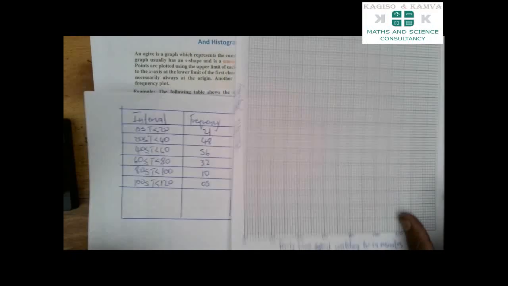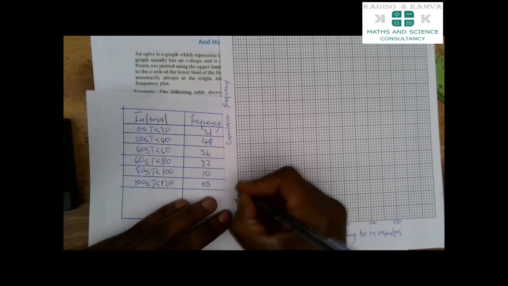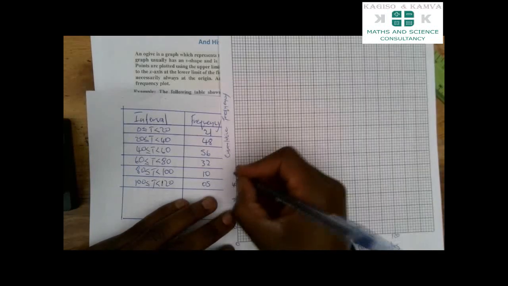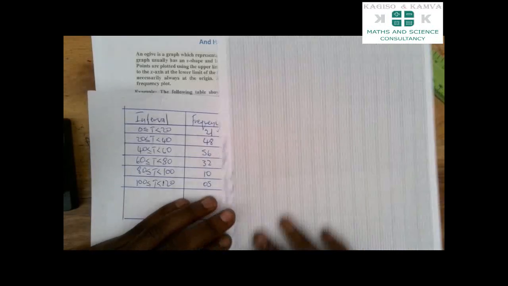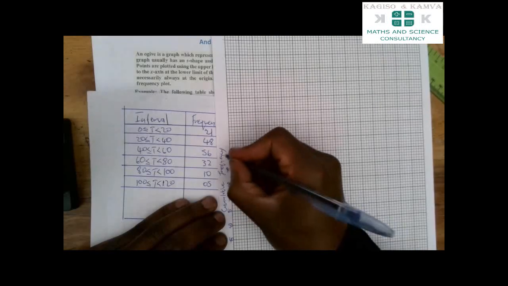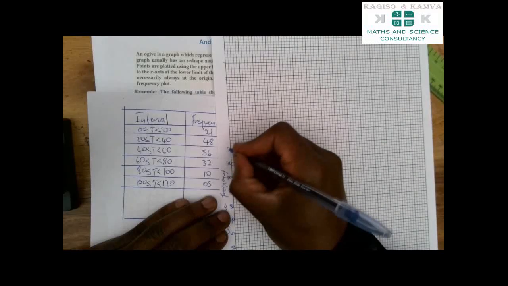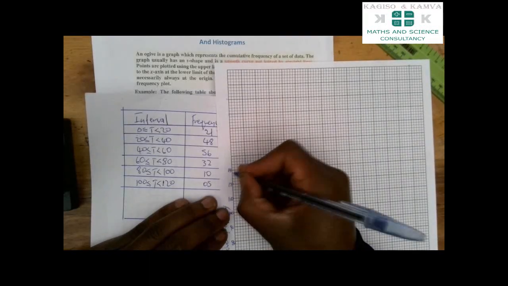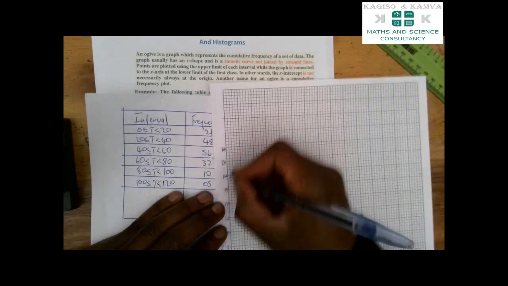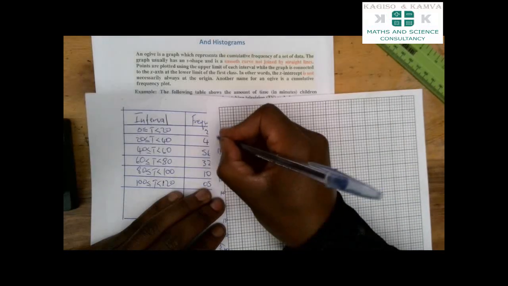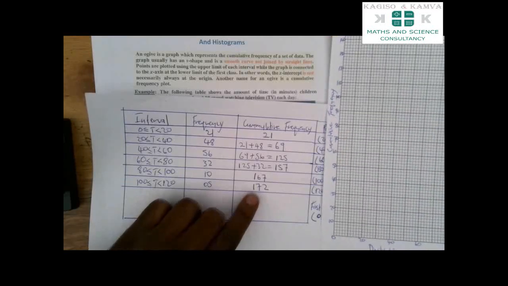Now it's going to be 10, 20, 30, 40, 50, 60, 70, 80, 90, 100, 110, 120, 130, 140, 150, 160, 170 and 180 there. Good, because the highest value here is 172.